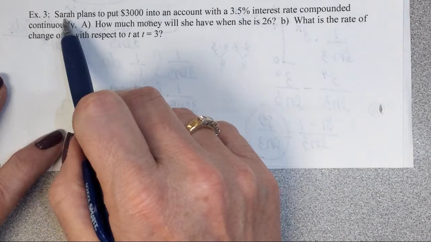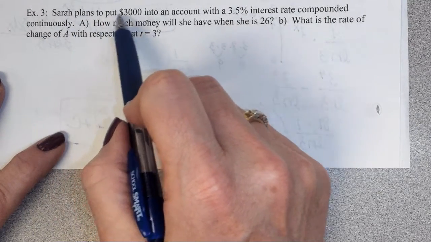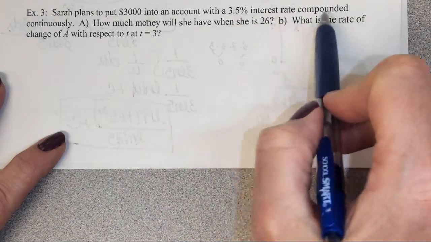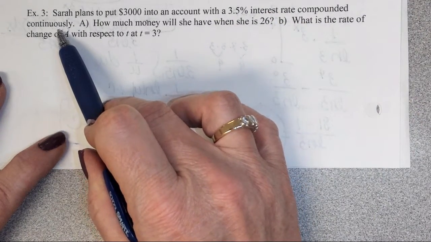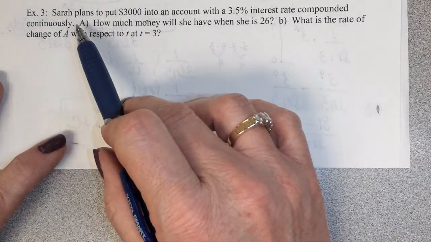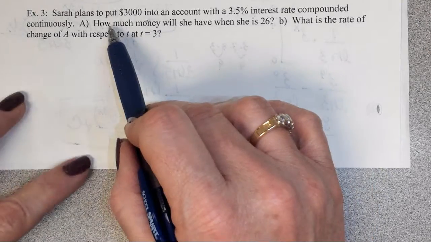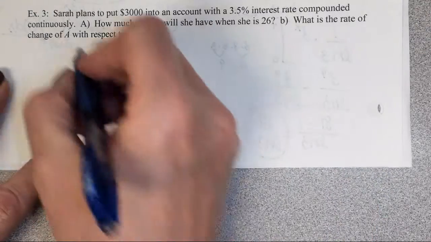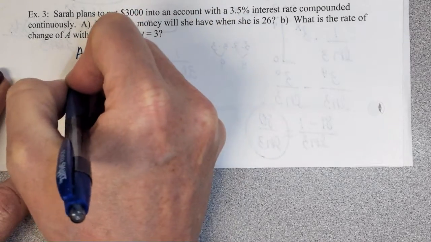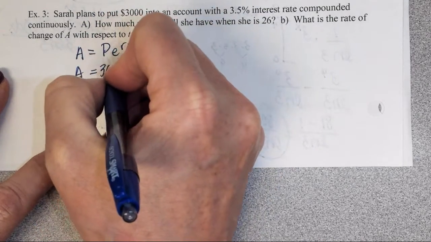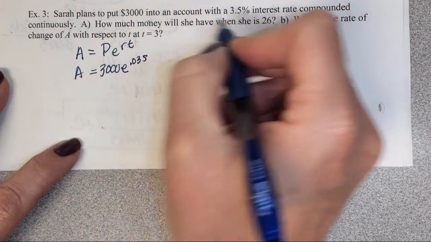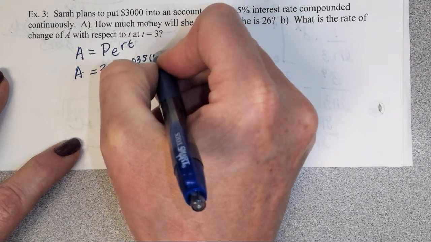All right, example 3. Sarah plans to put $3,000 into an account with a 3.5% interest rate compounded continuously. Listen up. So what's the difference between continuously versus quarterly? Does it make a big difference? It's still the same kind of problem, but we use this formula. A equals P e to the rt. The principal we're putting in is $3,000. The interest rate is still 3.5%. The time is still 8 years.